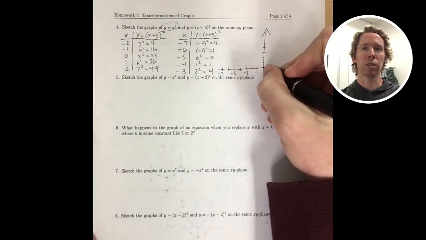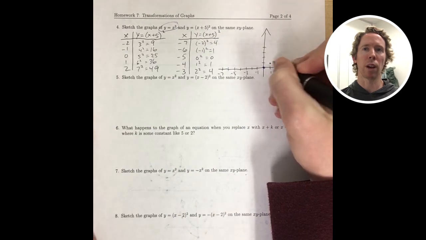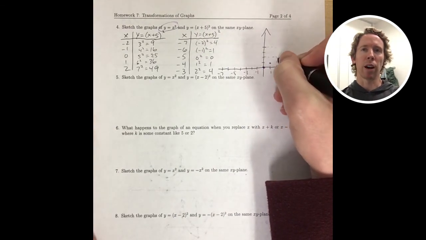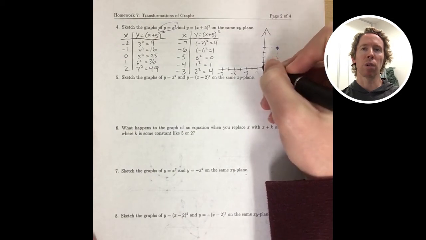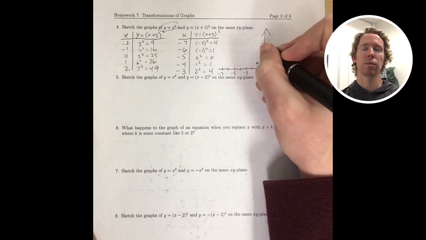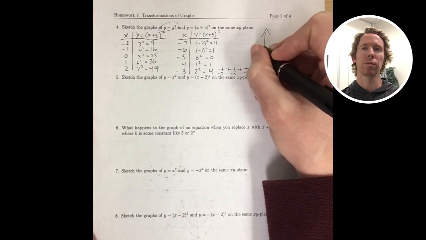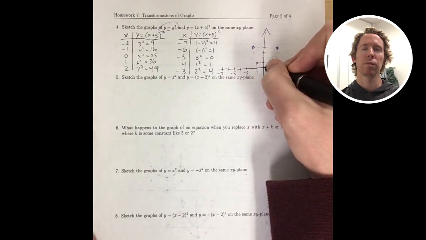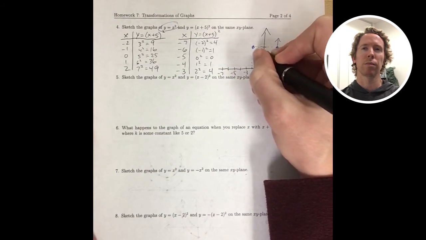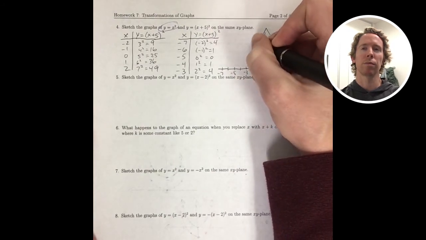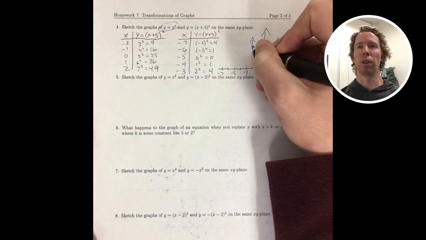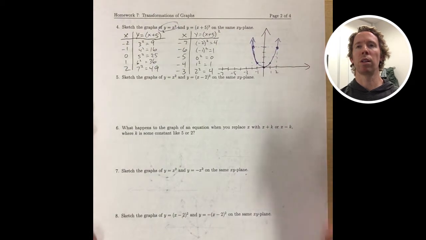So first, just sketch the graph of y equals x squared again so we have a reference to see how this changes when we graph x plus 5 squared. And then I'll plot the points for x plus 5 squared.